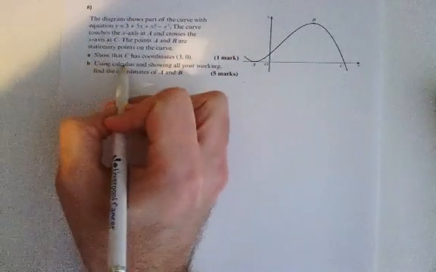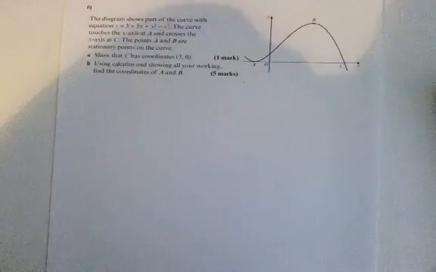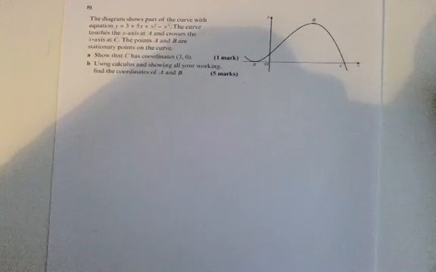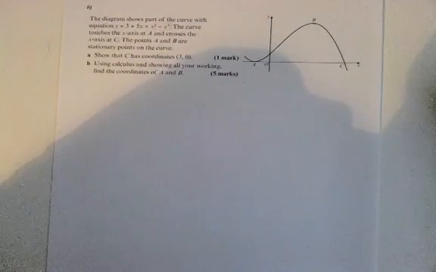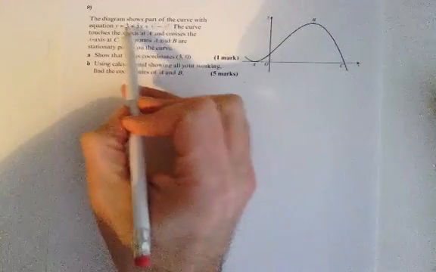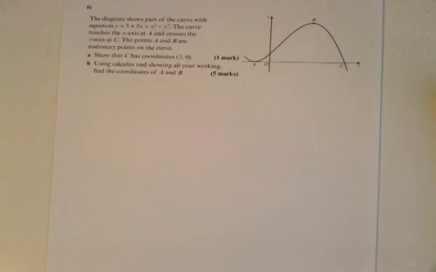Okay, dead easy. Part B, using calculus, that means differentiating and showing all your work, and find the coordinates of A and B. What you notice about A and B is that they are a maximum and a minimum. So differentiate it, set it equal to 0, and figure out your two answers. That will give you your x answers, and then make sure you put them back into this to get your y coordinates as well. So pause the video now please and have a go at that.